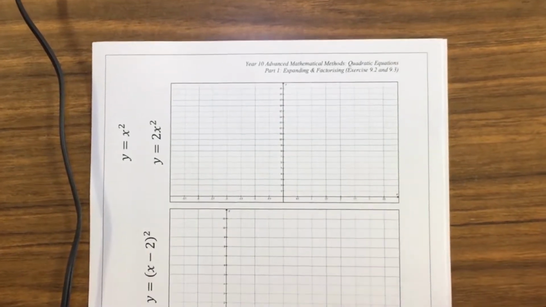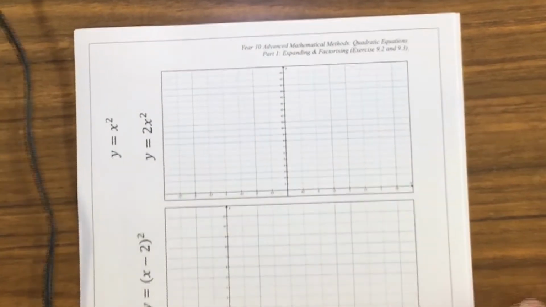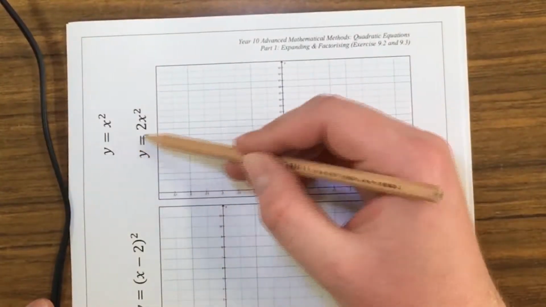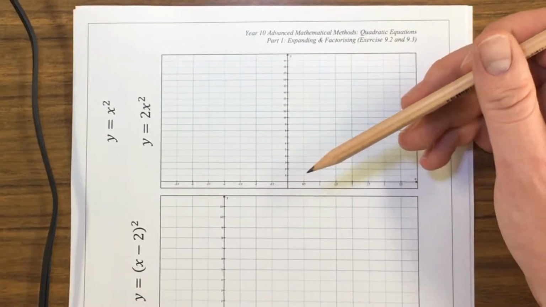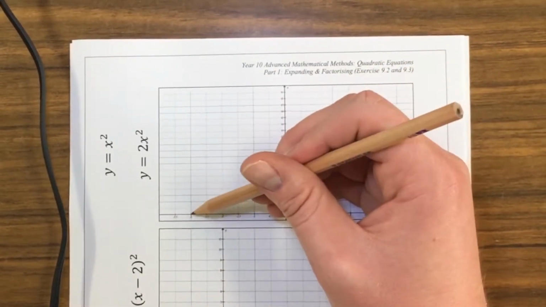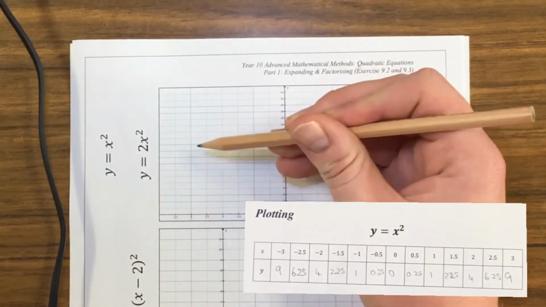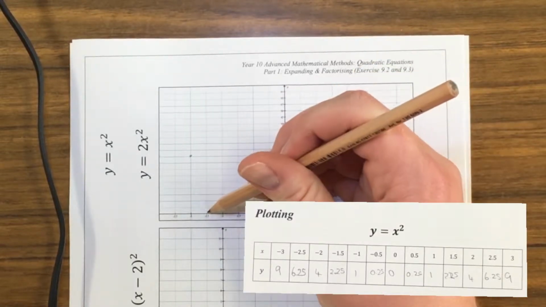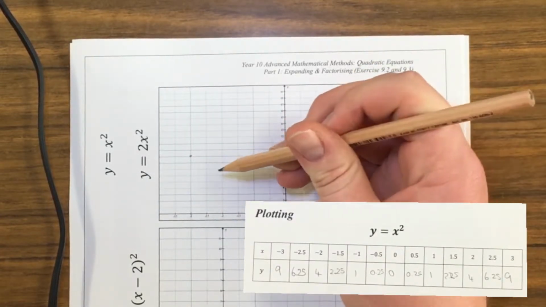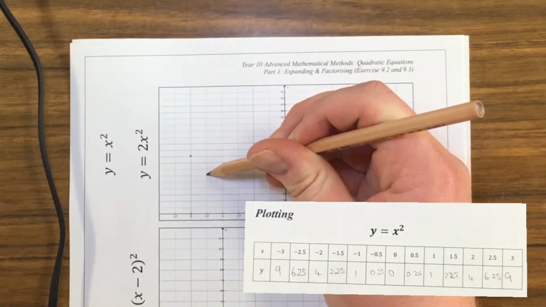So, on this first set of axes that I've got here, you'll see there's two equations on here. I'm going to start with y equals x squared, and I'm going to plot away. Now, -3 is up here to 9. There it is. -2.5 is 6.25, so it's going to be about there.